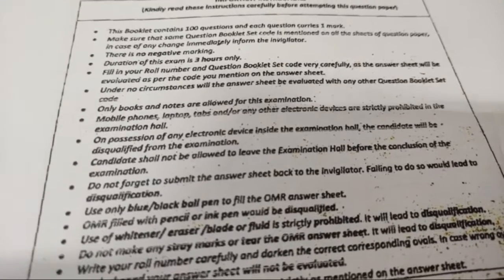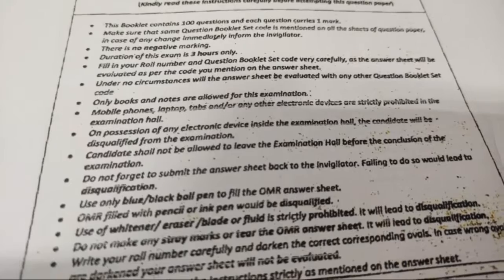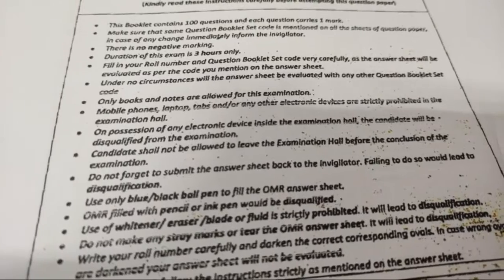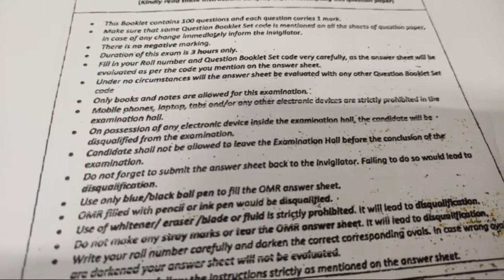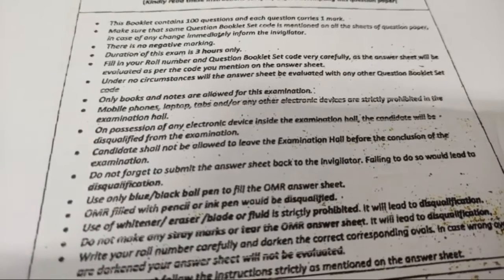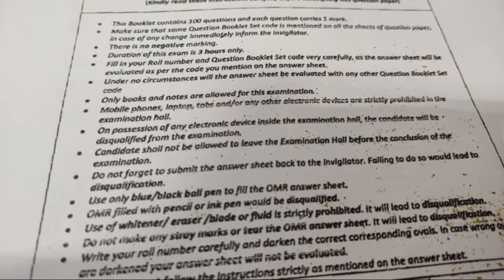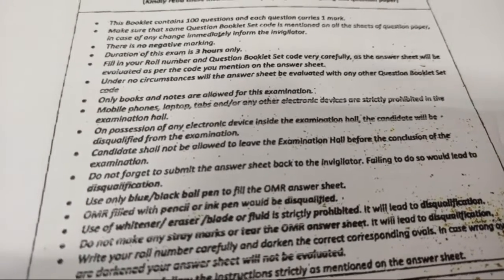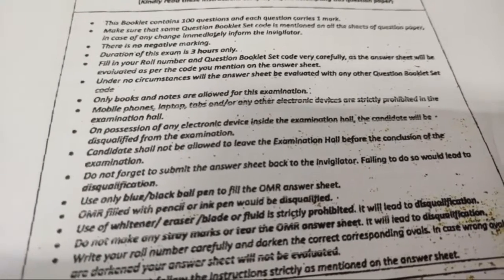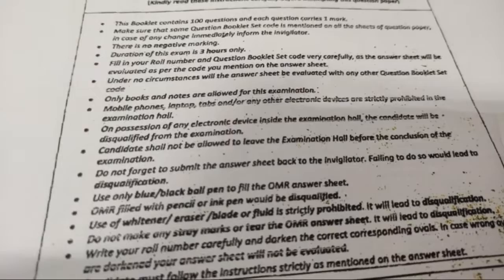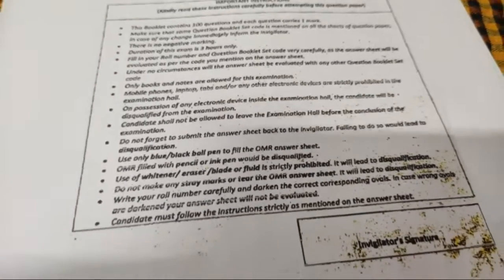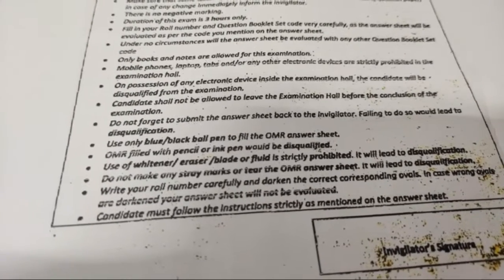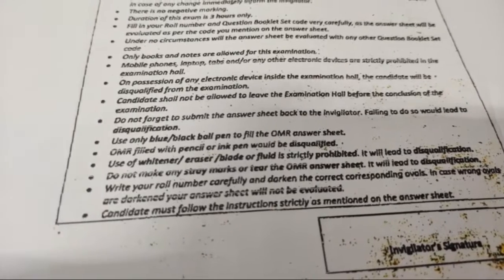Now, candidates shall not be allowed to leave the examination hall before the conclusion of the examination. Many people have been asking whether you will be allowed to go to the loo or the toilet. So it is clear over here, the candidates shall not be allowed to leave the examination hall before the conclusion of the examination. So you have to stay in the examination hall for more than 3 hours, and before that or after that you might go to the restroom. And do not forget to submit the answer sheet back to the invigilator. Of course, you have to submit the answer sheet to the invigilator. If you do not do so, you will be disqualified.